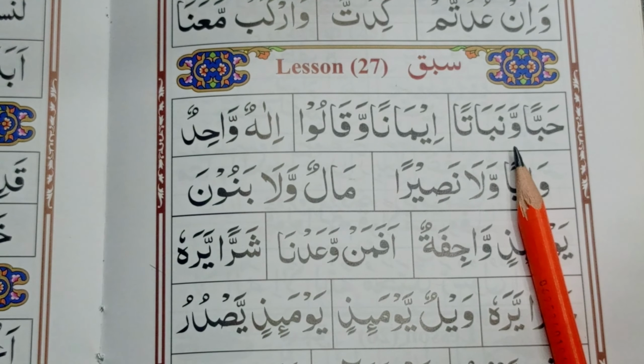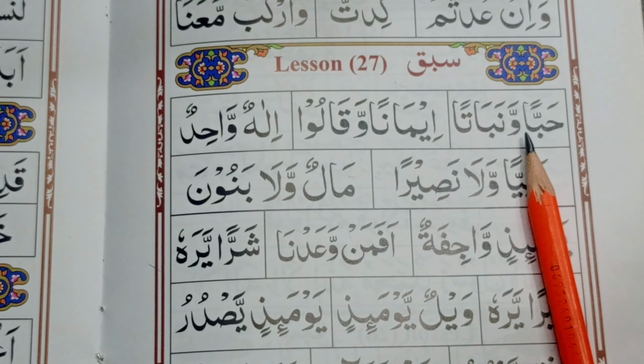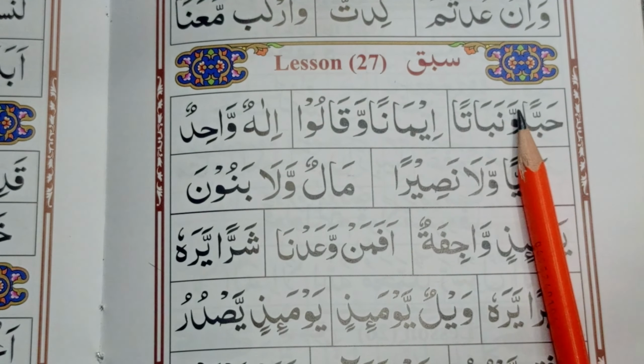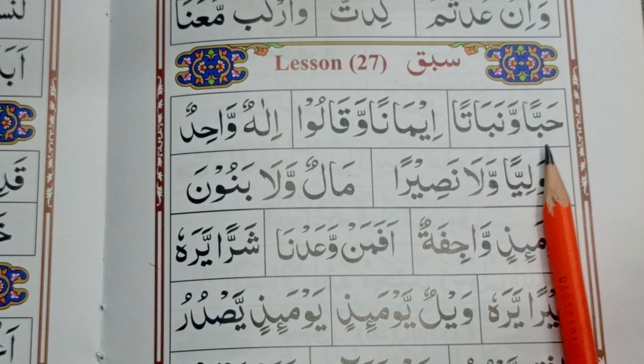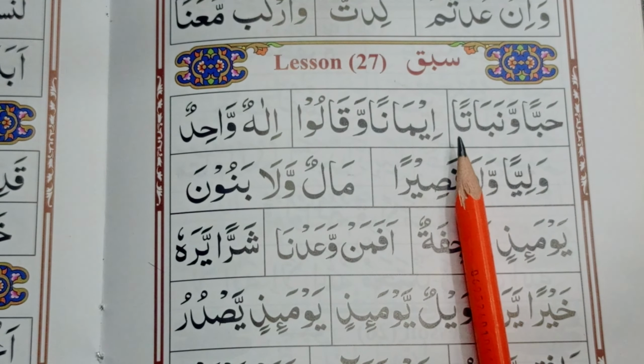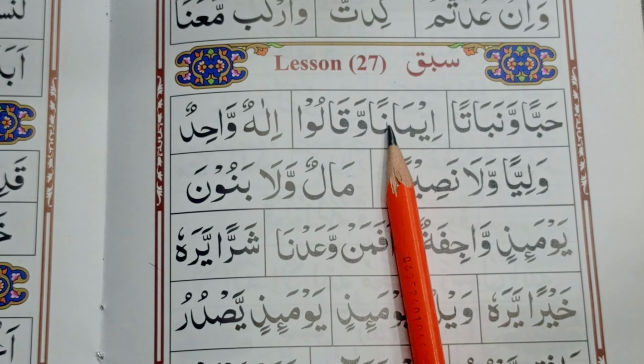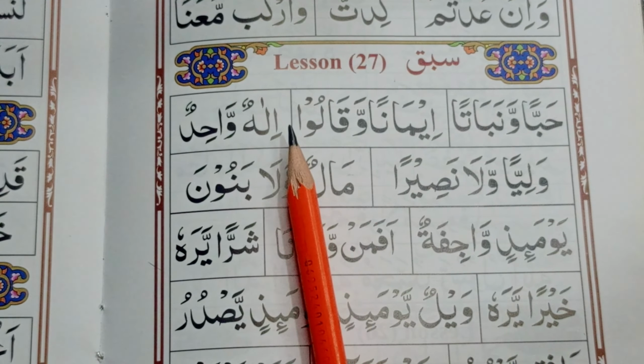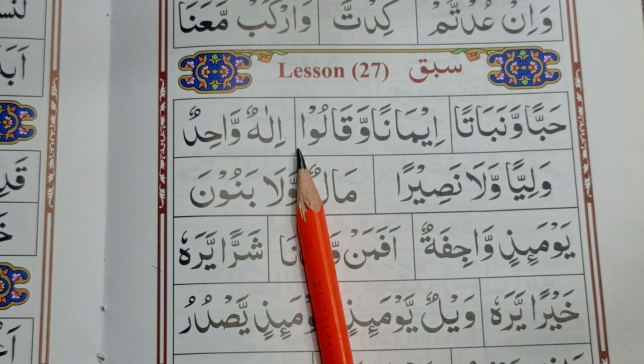Fathataini is connected with the next one, like ha fatha ba hab, ba fathataini waw baw, habban wa nabatan. Next, imanan wa qalu, like this.